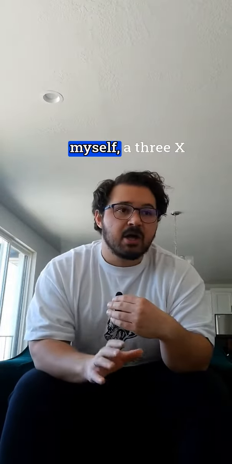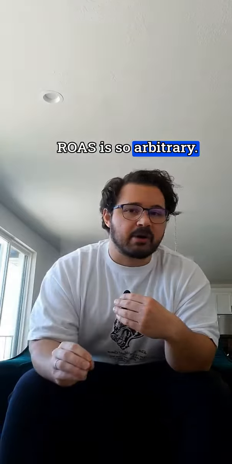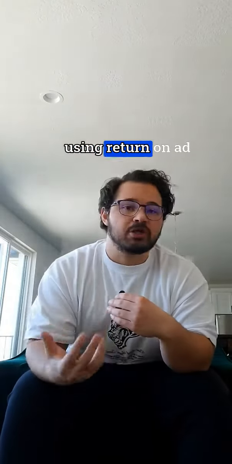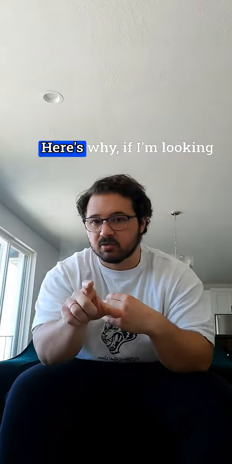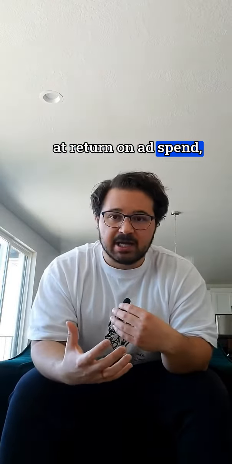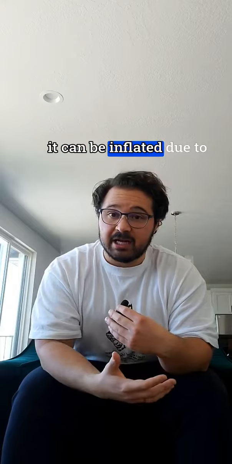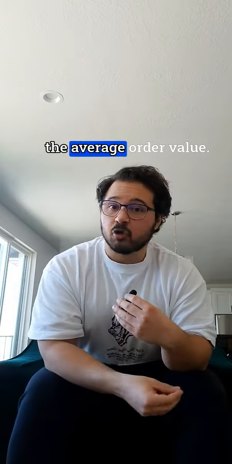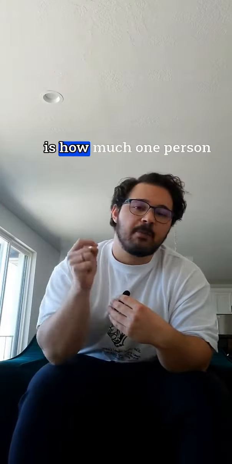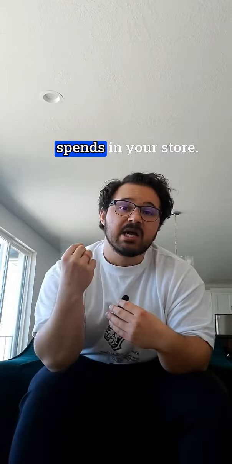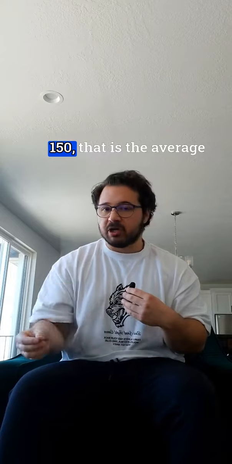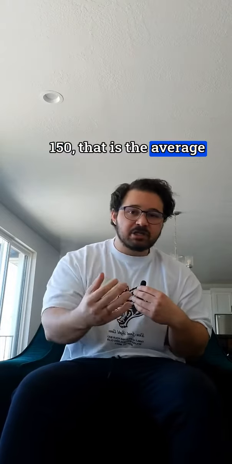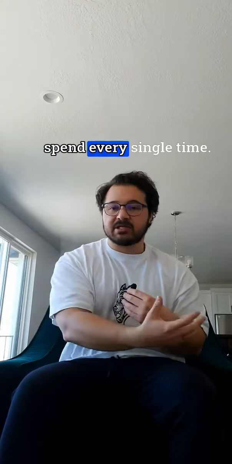And I thought to myself, a 3x ROAS is so arbitrary. I really don't like using return on ad spend as a metric for scaling an ad account. Here's why. If I'm looking at return on ad spend, it can be inflated due to the average order value. The average order value is how much one person spends in your store. So let's say you spend $150. That is the average that one person will spend every single time.